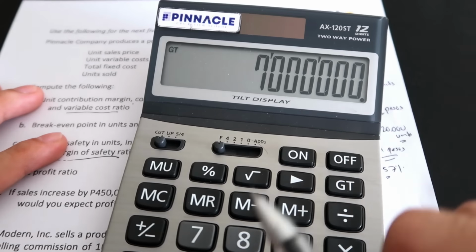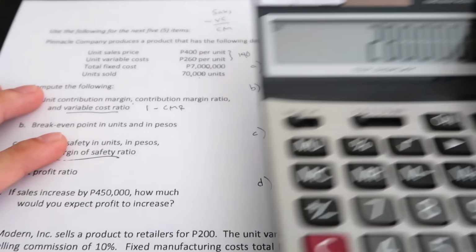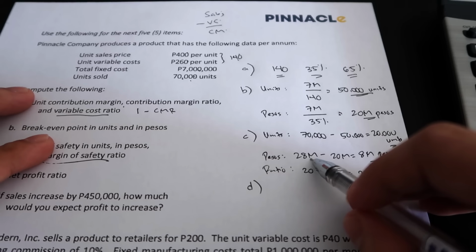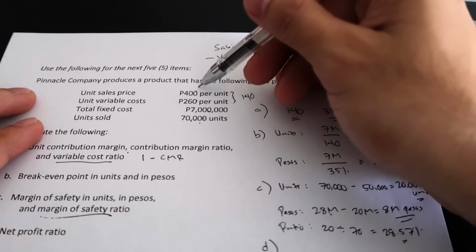Our profit is 2.8 million, right? And we know our sales is 28 million, 70,000 times 400.